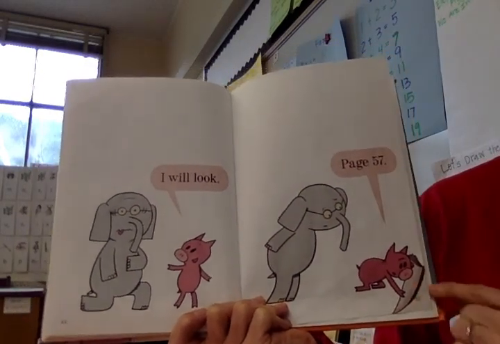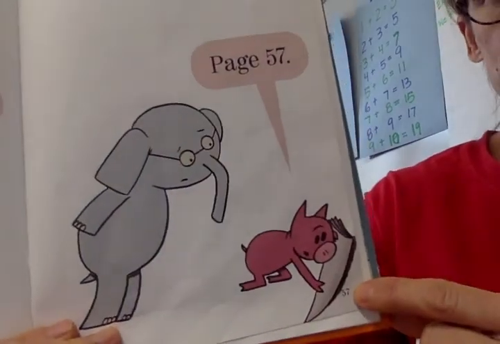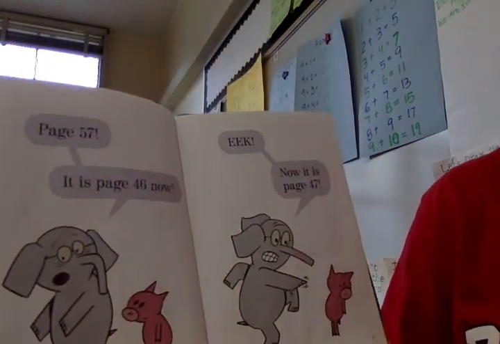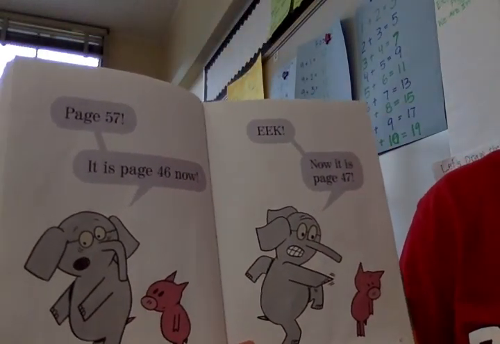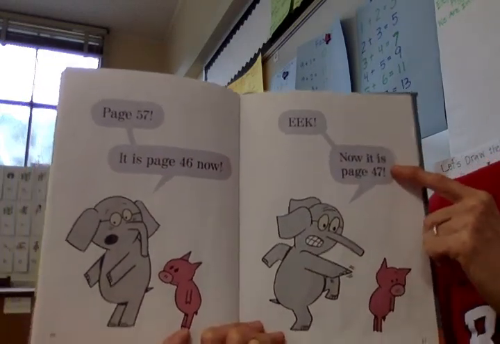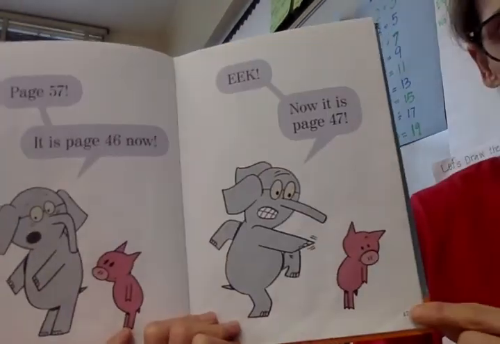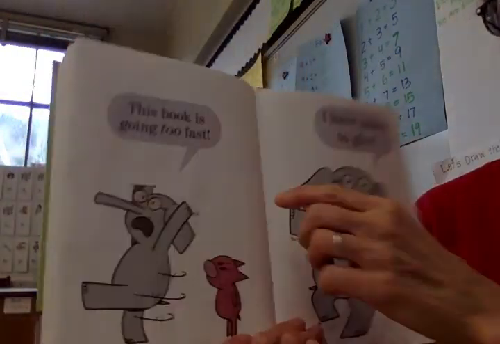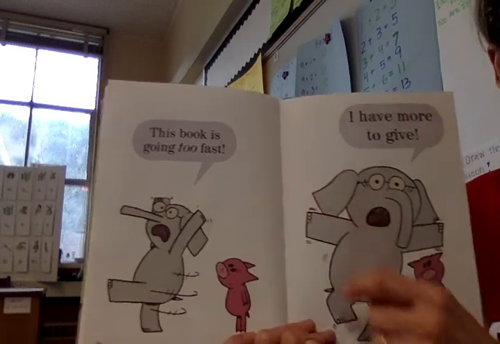Page 57? Page 57? It is page 46 now. Eek! Now it is page 47. Oh, this book is going too fast.